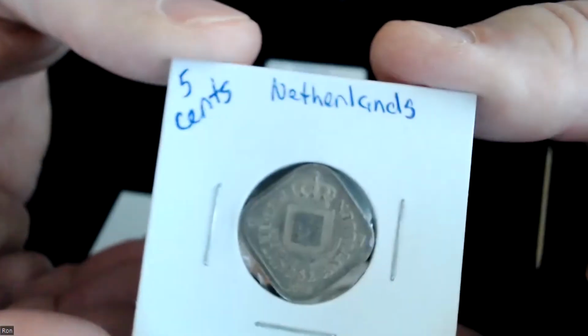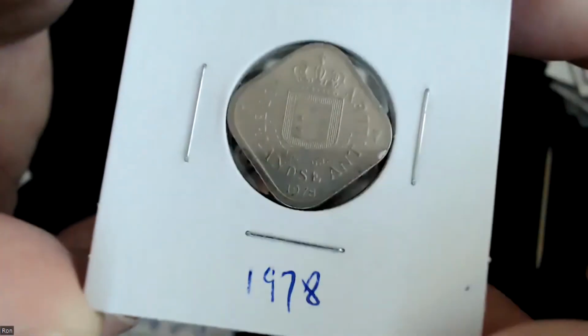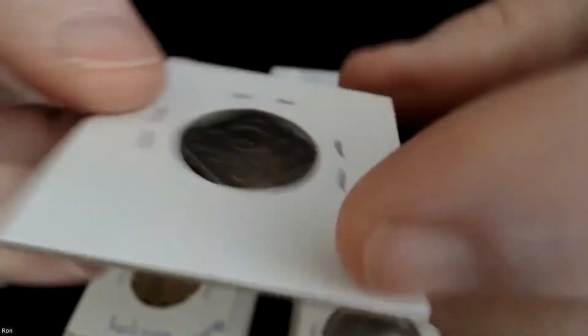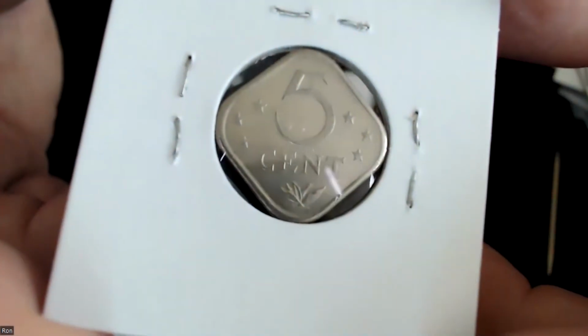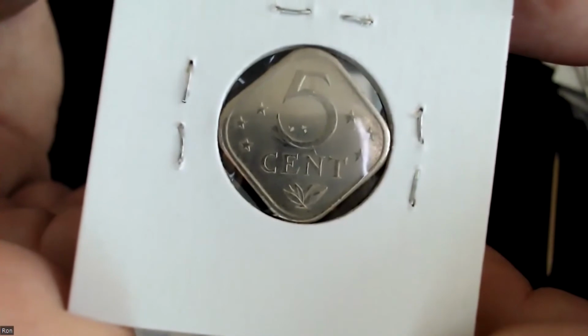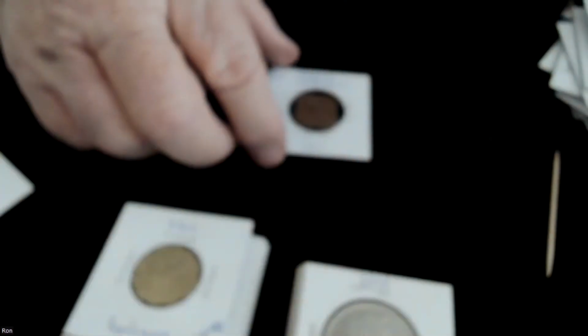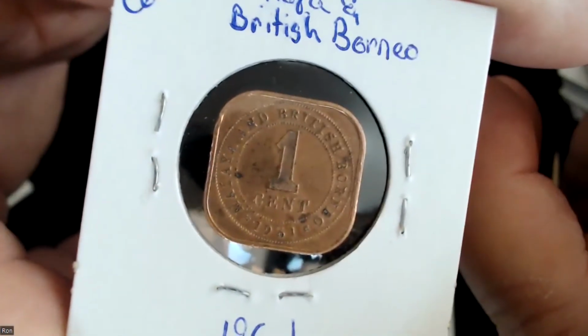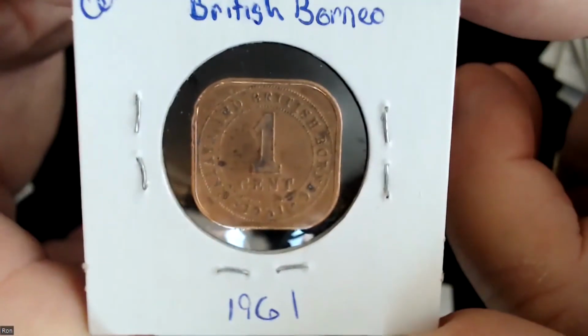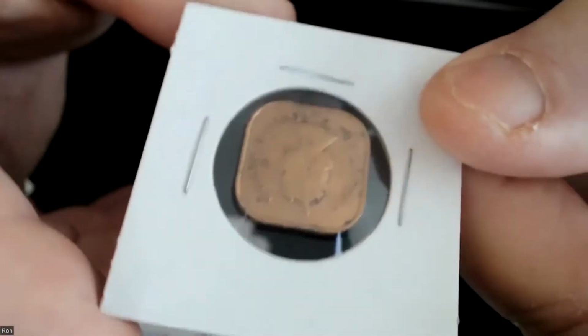Here's another Netherlands, older one, 1978. I've got other square coins from like the Bahamas and places like that. 5 cent. Okay. And then this one is from Malaya and British Borneo, and it's a 1961. It's got a nice, beautiful copper finish on it. Will it focus? Yes, it will. Look at that. Love that coin, right? And here's Queen Elizabeth, of course.